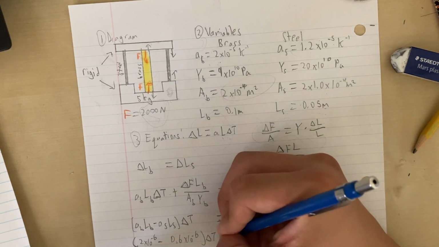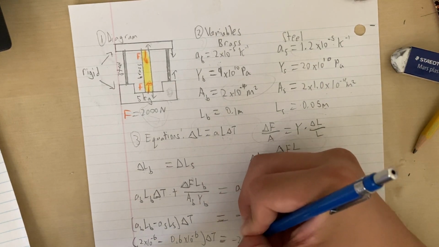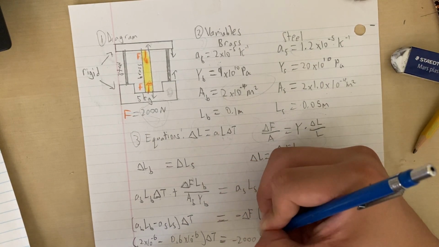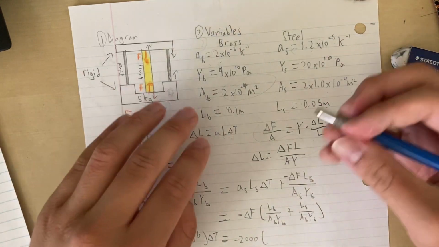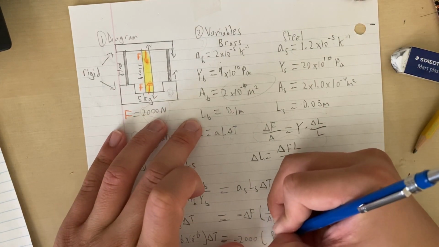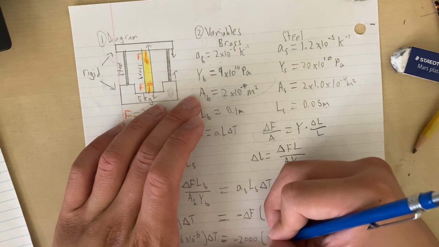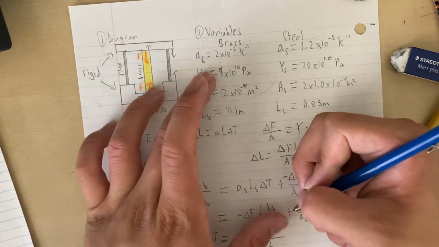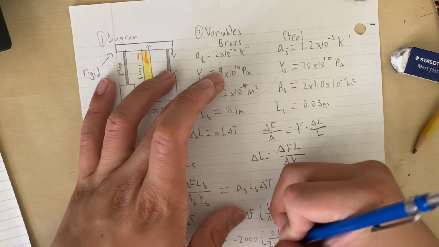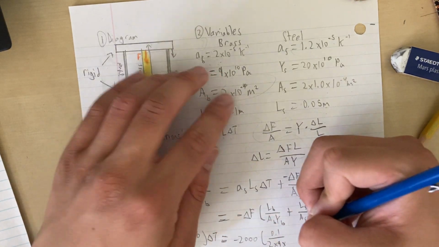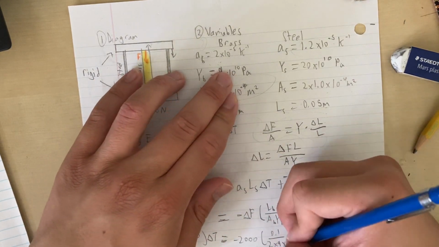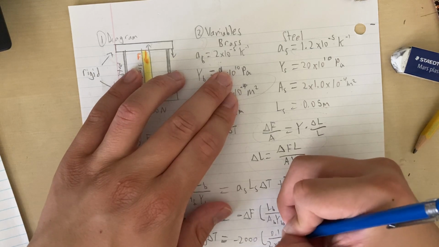Okay, and that's equal to 2,000 times the brass, 0.1 over 2, Young's modulus for brass is 9, and then negative 4 plus 10, that's 10 to the 6.